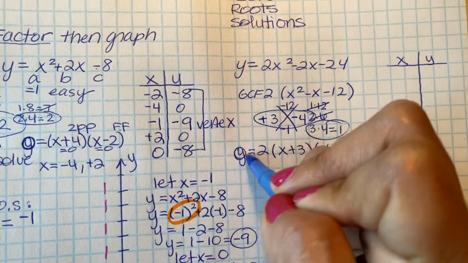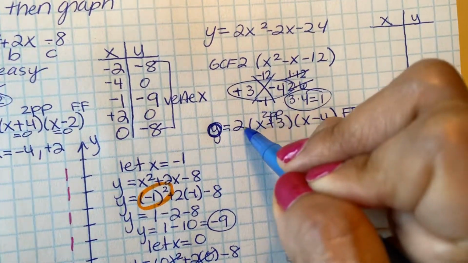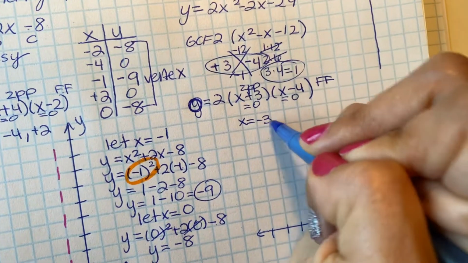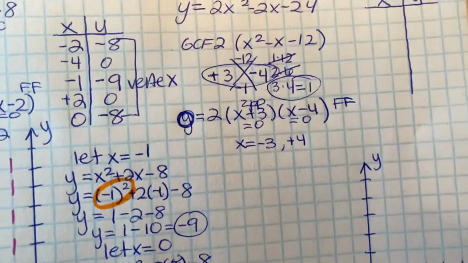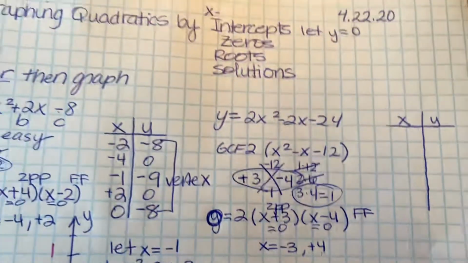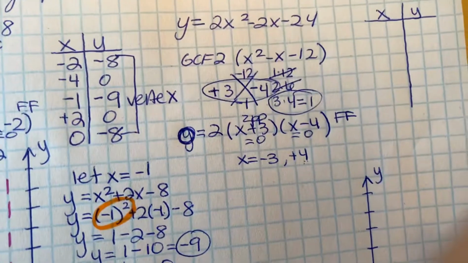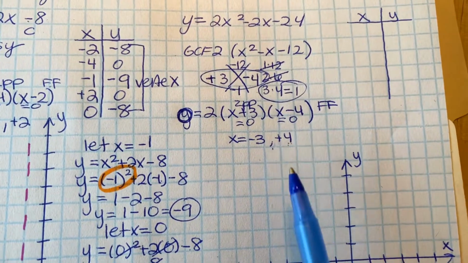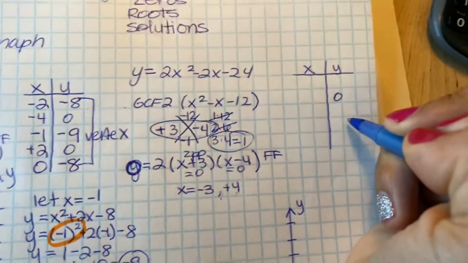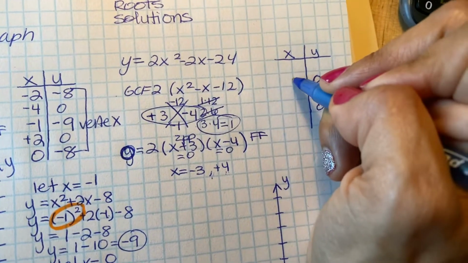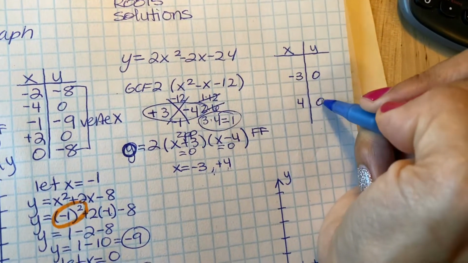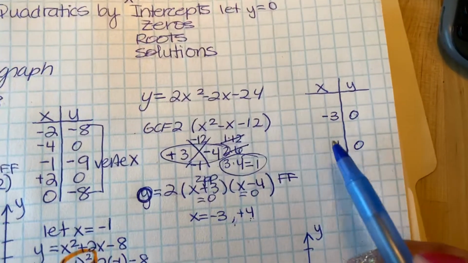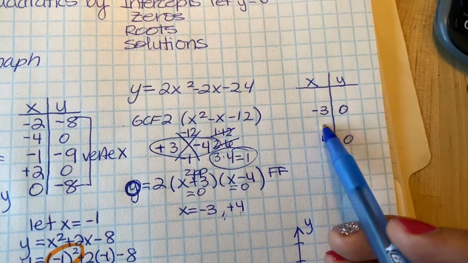Okay, so if I let y equal 0 now, I'm going to use the zero product property, and you can multiply this in or you can just leave it out. It would come out the same actually. So equals 0, x is negative 3, and positive 4. These are intercepts, our roots, our zeros, our solutions. That's the whole point to this exercise. Remember, our axis of symmetry or our vertex is going to land in between these two values. So when y is 0, let me go to my xy table. When y is 0, x is negative 3, and x is 4, right? That halfway mark is where we have our axis of symmetry and our vertex.